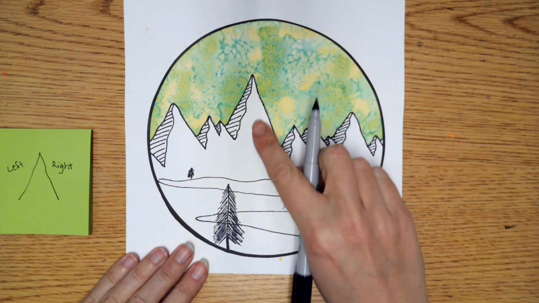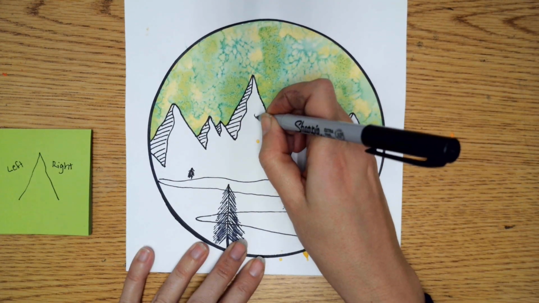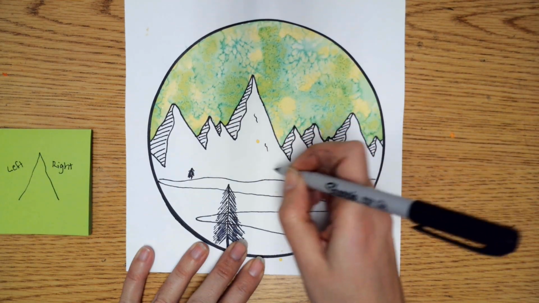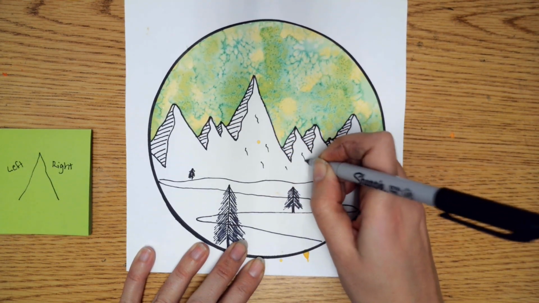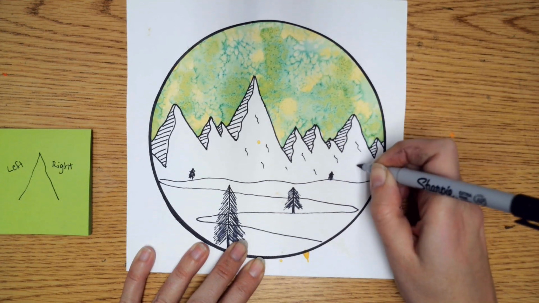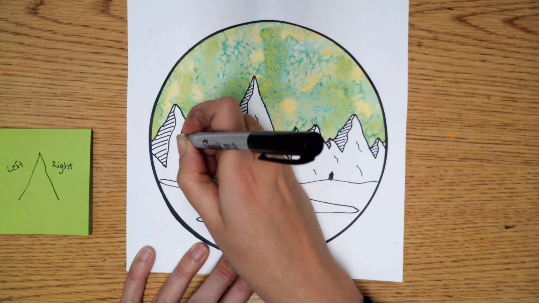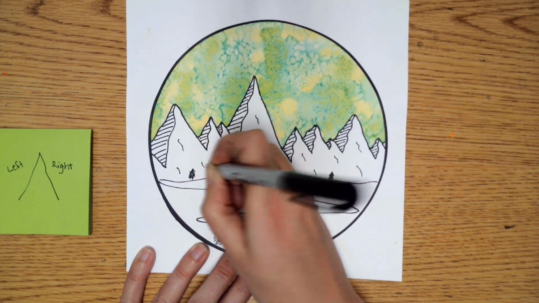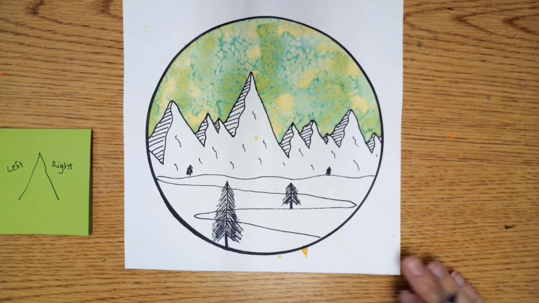I think I'm also going to add a little bit of texture in the sides of my mountain. So on the side of my mountain, I'm just going to do these wiggly lines that are on a slight diagonal, just to give it the feeling of some more fallen snow on my mountain. Like that. And my landscape is done.